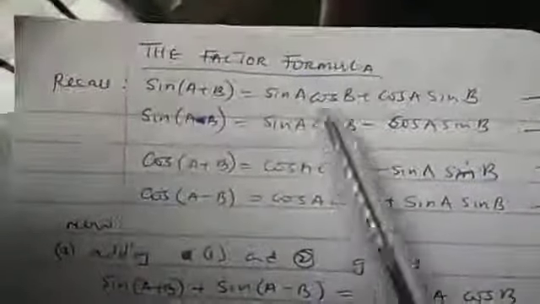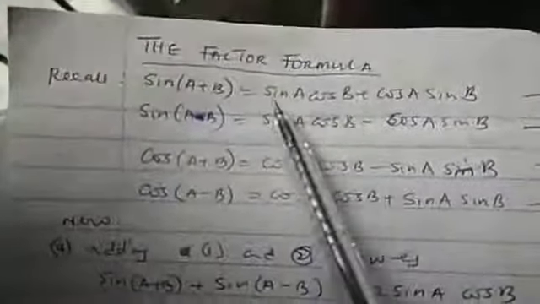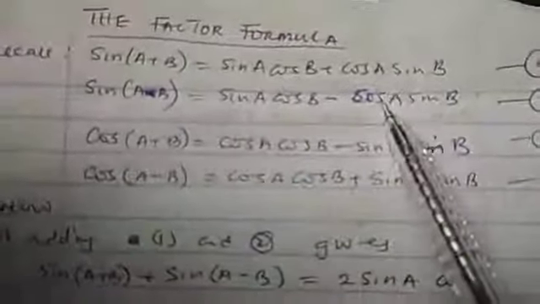If I decide to add these two together, you know that this will leave. This minus this will be 0. What we are going to have left is this plus this, and it will be 2 sin A cos B. The same thing, if I decide to subtract, this will leave, it will remain 2 cos A sin B. That is it here.